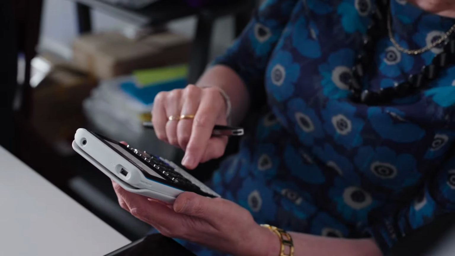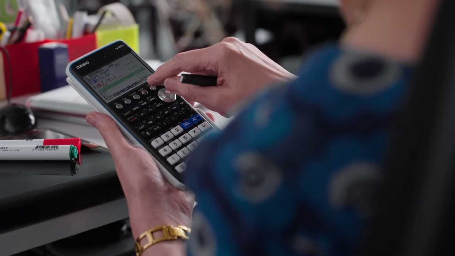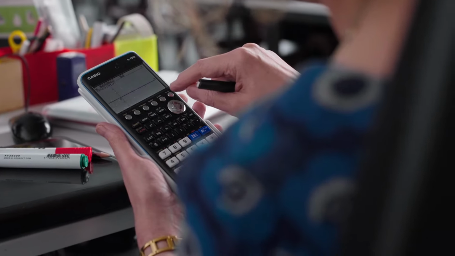I got very enthusiastic about teaching using investigative methods. That's a great mathematician question, what if? And on your calculator you can find out what if really quickly. Then you come back, well, what if, and what if, and what if? And the calculator will keep up with you as fast as you can ask the questions. It will show you the graphs, and you can really enhance learning with that.